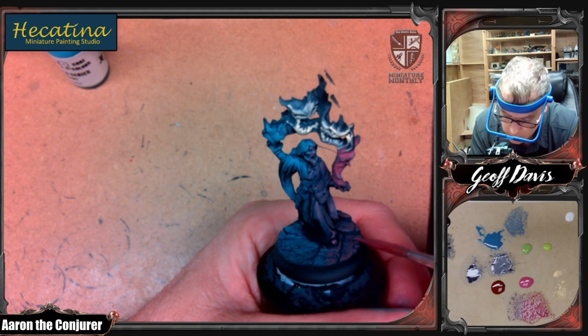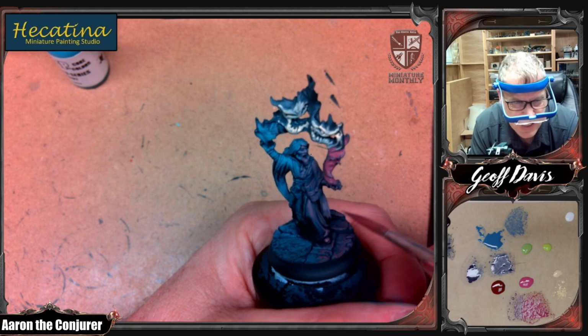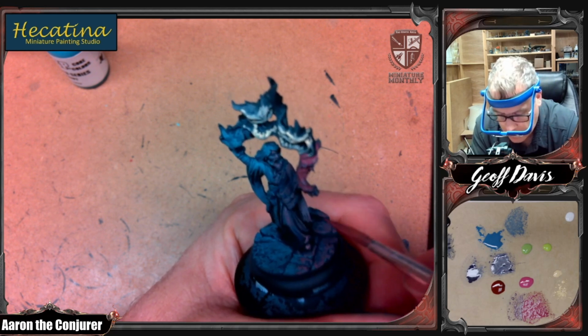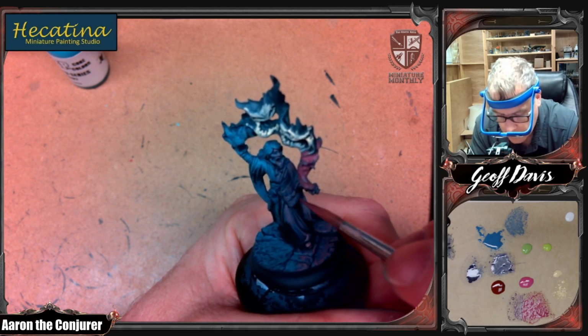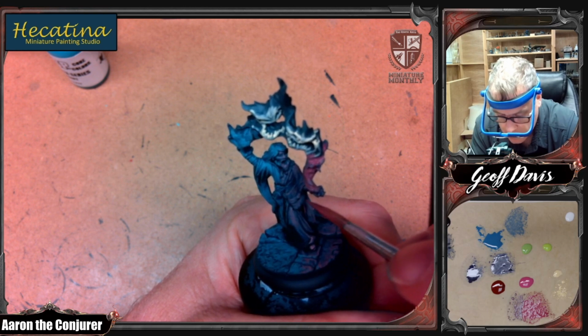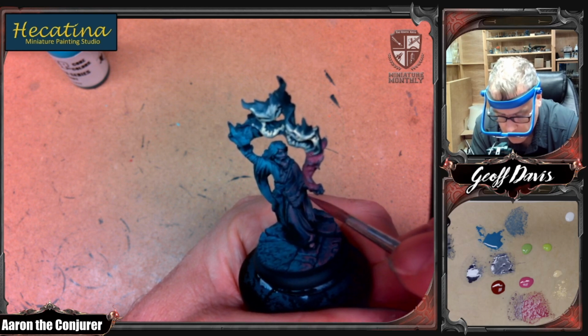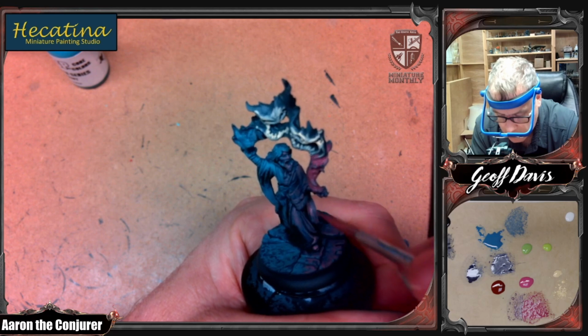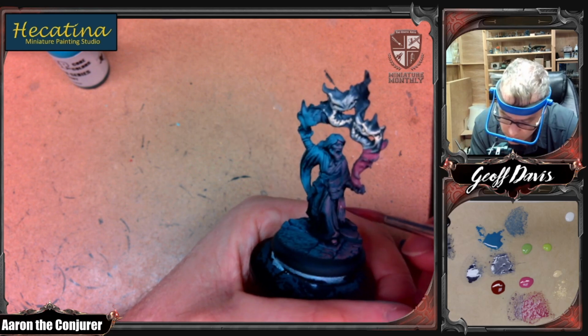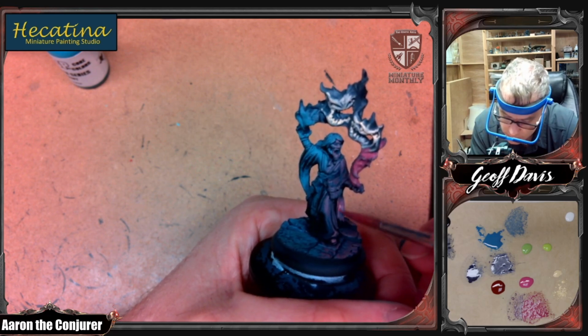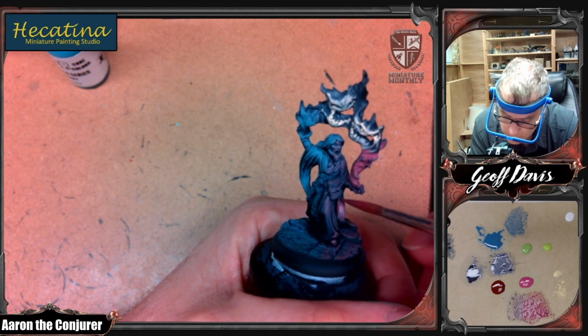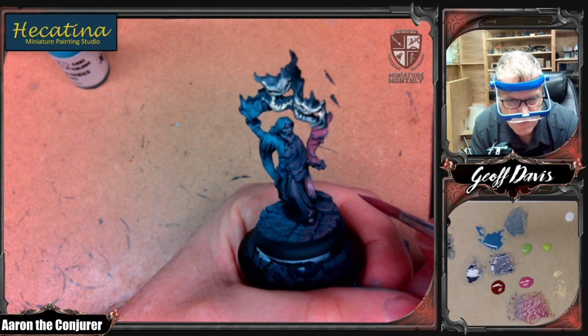And now I'm going to start working my way up. So on the sleeve in here, this left sleeve, I want this color to be a highlight on the outward curved part of the inside of the sleeve. And we're still working with a fairly dark color. So this highlight is going to be pretty large. Okay?